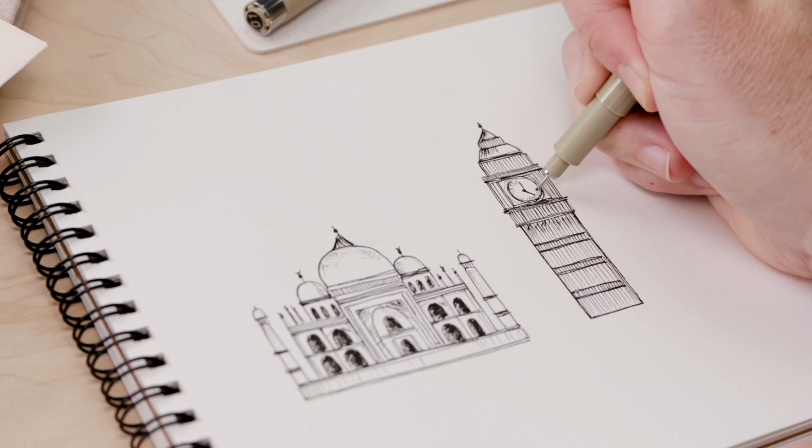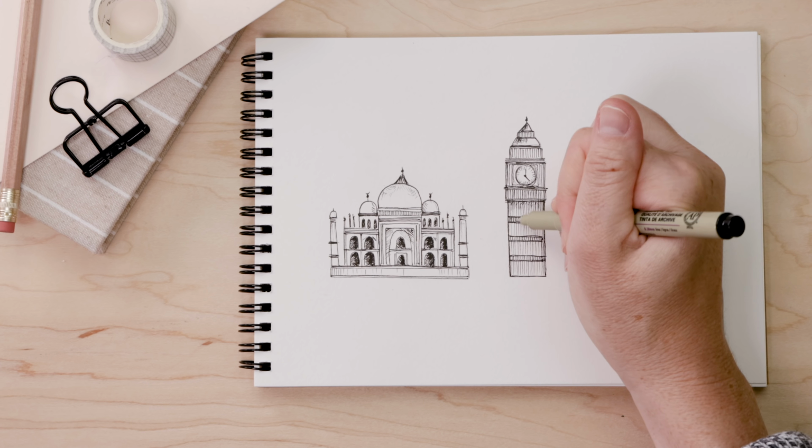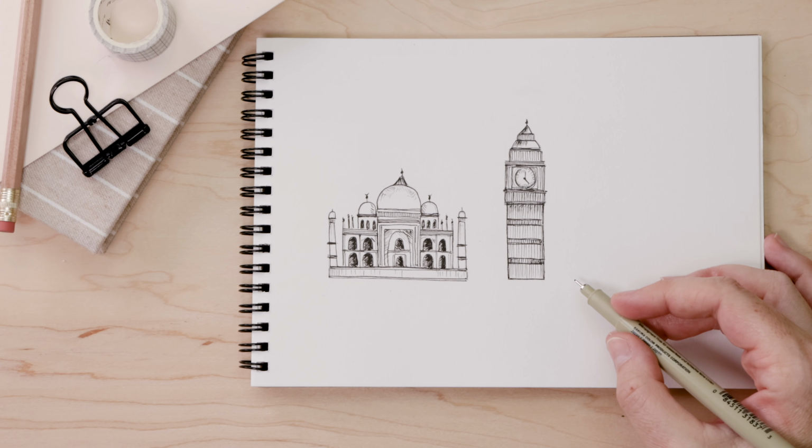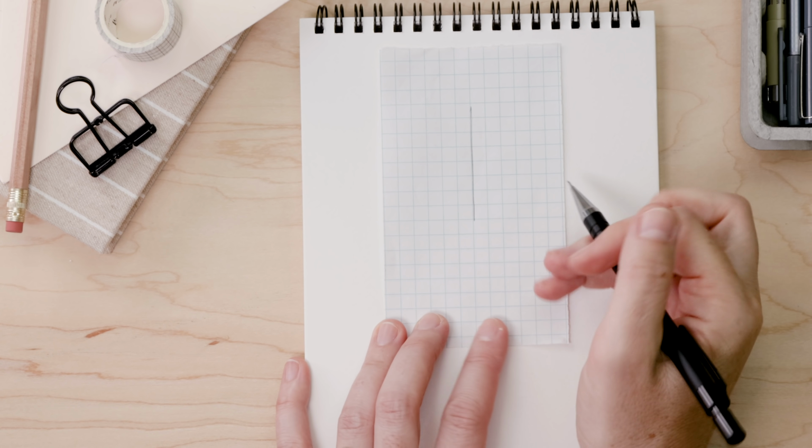I'll do the clock, and for the numbers, again, just lines. Okay, you get it, lots of lines. And that's it. Big Ben is looking cute. We're going to do a really simple one last.